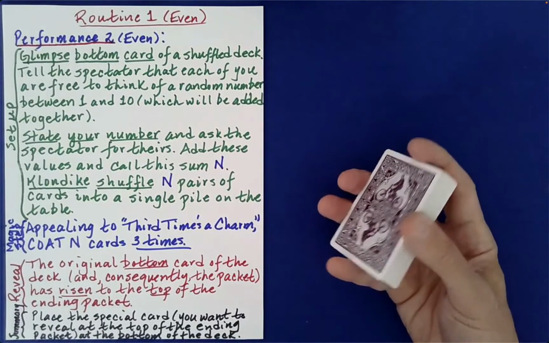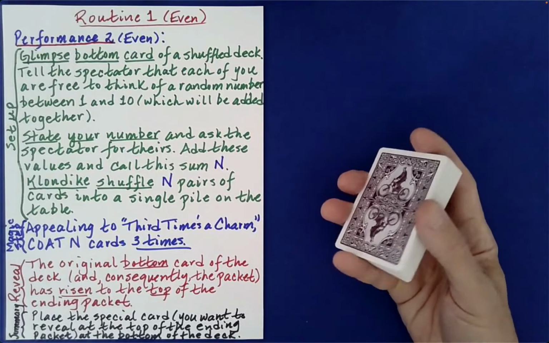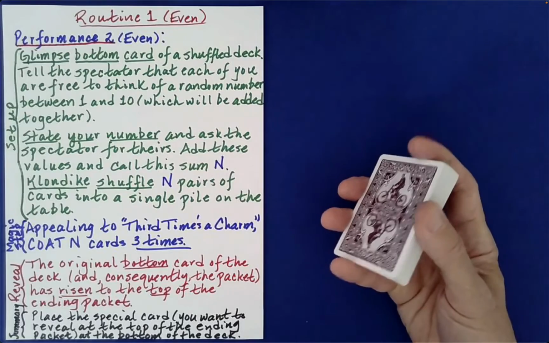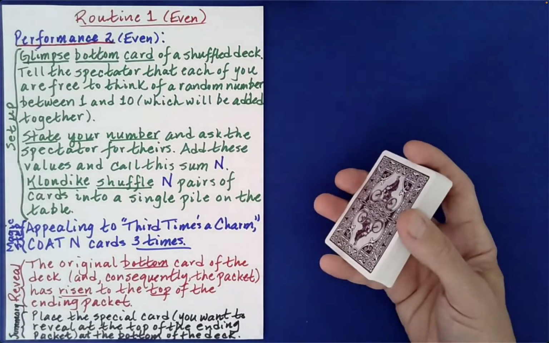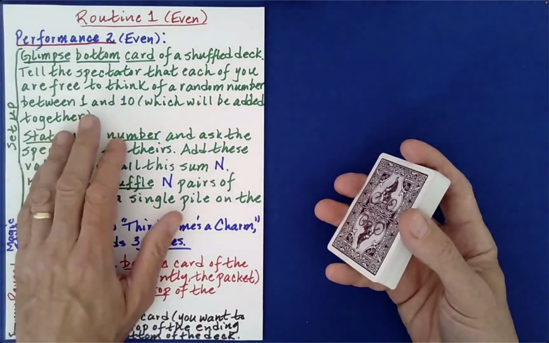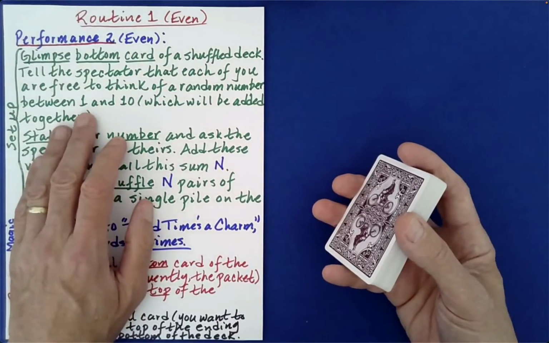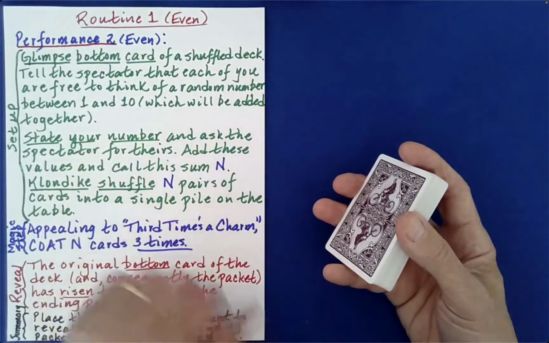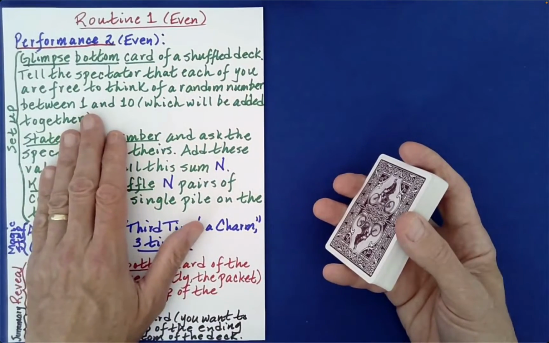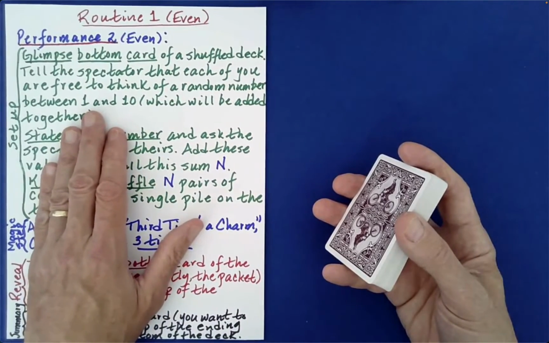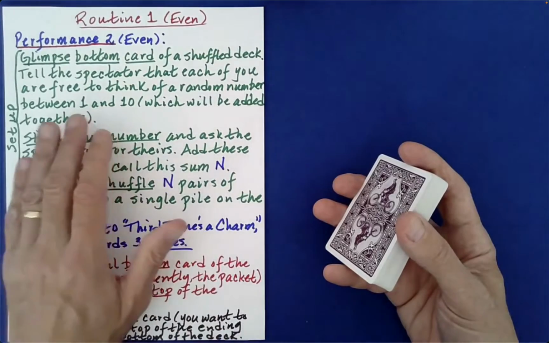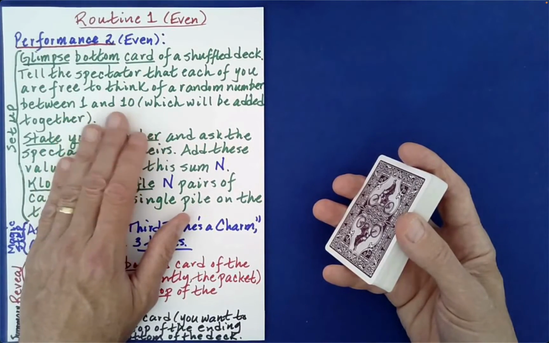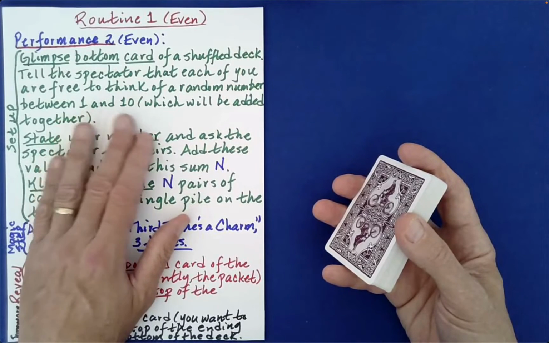Now, what you may want to do is choose a fairly big number, 5 or bigger. The only reason for that is if they happen to choose 1, well, just Klondike dealing 1 pair of cards to the table is not very many cards to work with. So you want a good number of cards, so they can truly choose any number. You might be wise to choose somewhere between 5 and 10.